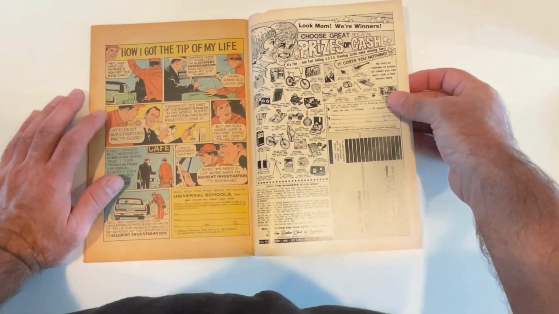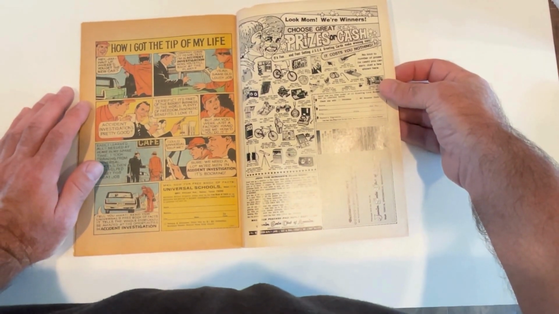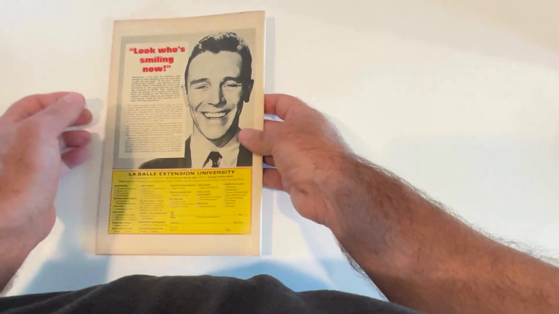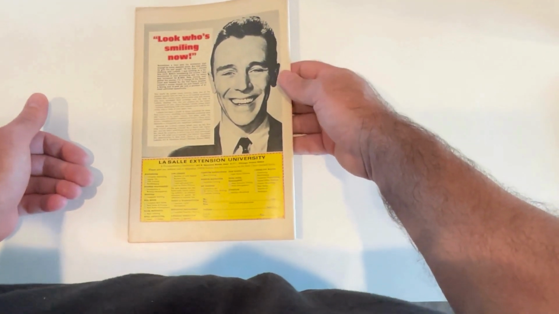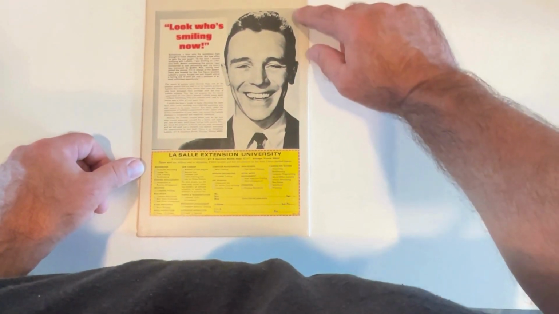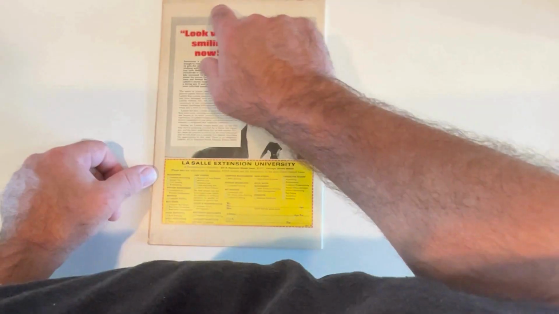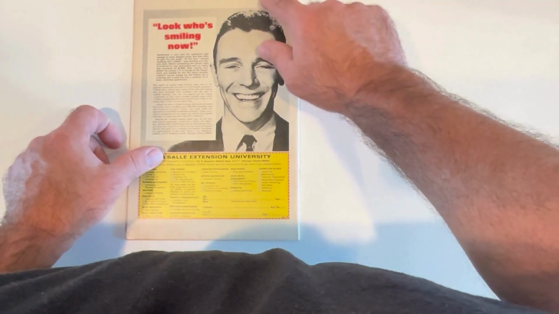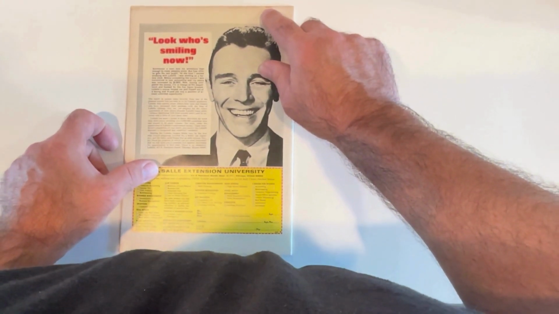There are no major flaws like a missing chunk or a torn page. So now we can just inspect the cover. There is a little bit of dirt, probably from not being in a bag and board and rubbing up against other comic books at some point. There is a little chip up here. There is a divot in the front cover there.